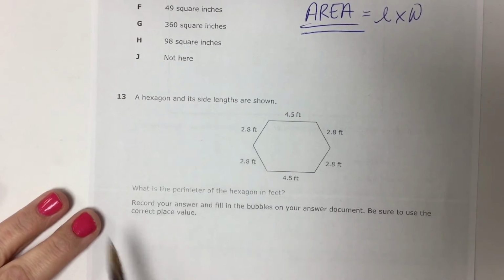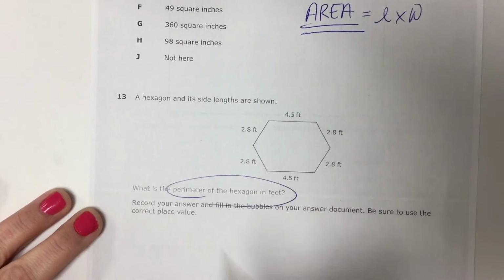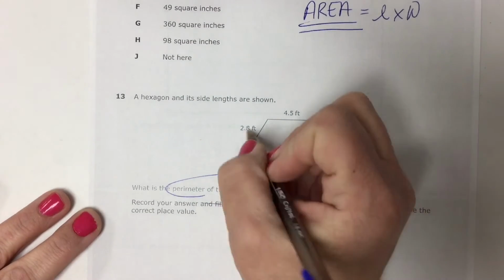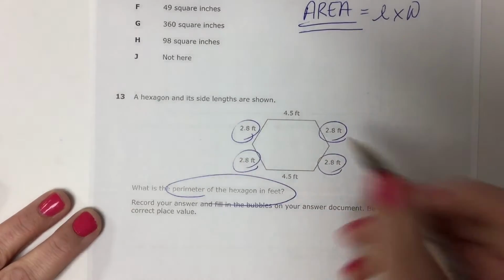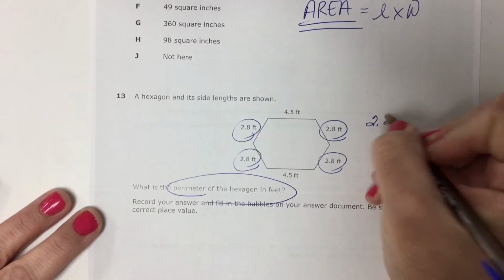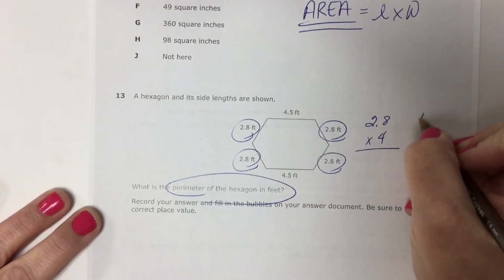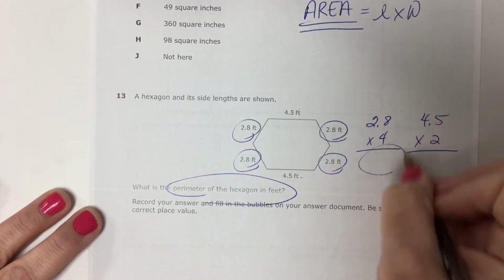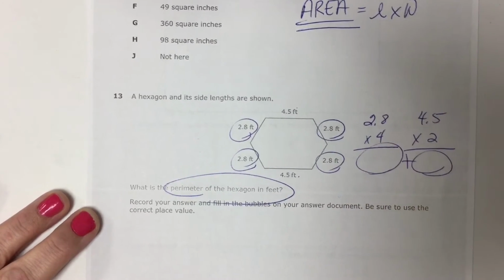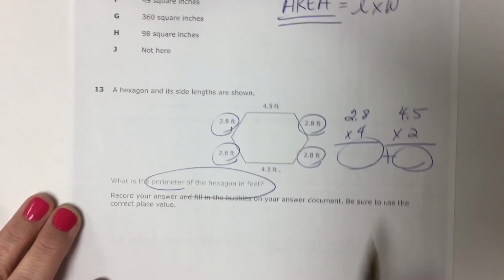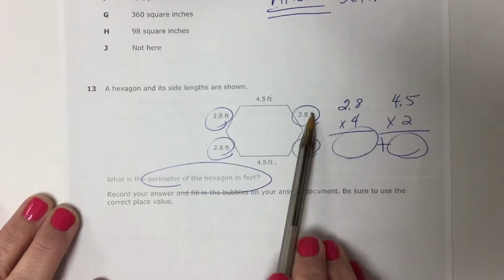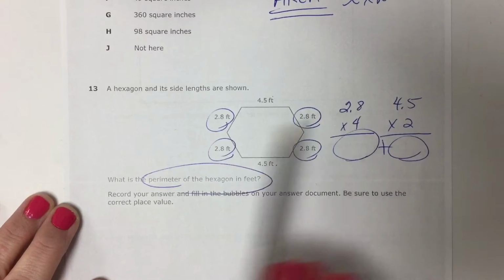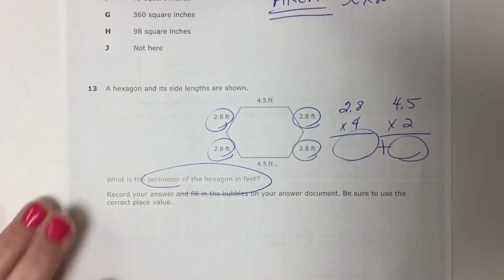Hexagon and its side lengths are shown. What is the perimeter? Perimeter. All you have to do is add up all these numbers. Okay, you can add them all up, or you can say 2 8/10 times 4, 4 5/10 times 2, and then add your 2 answers together. Okay, so perimeter, it doesn't matter either way. You see that four sides have the same exact length. Okay, 2 8/10 times 4, and then 4 5/10 times 2. Okay.